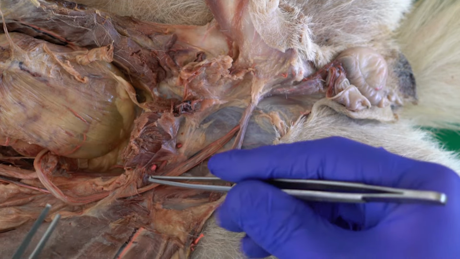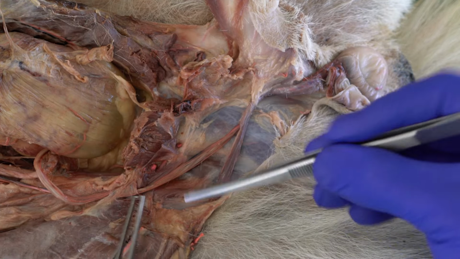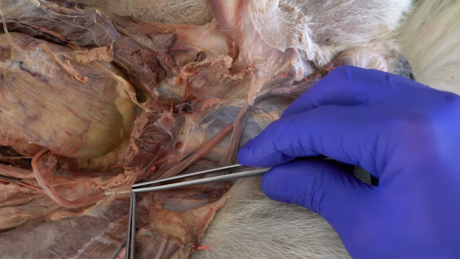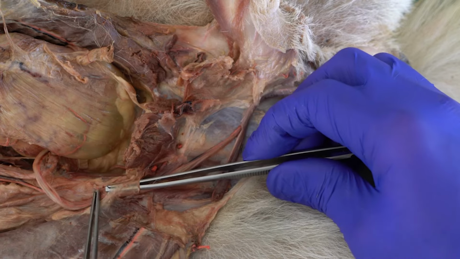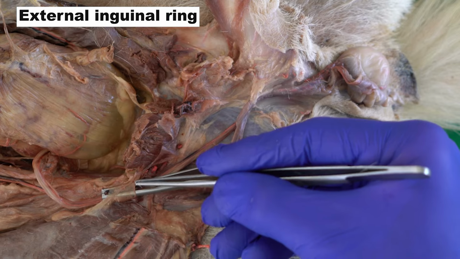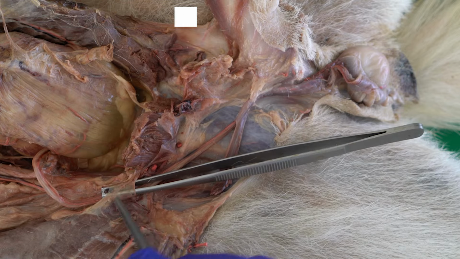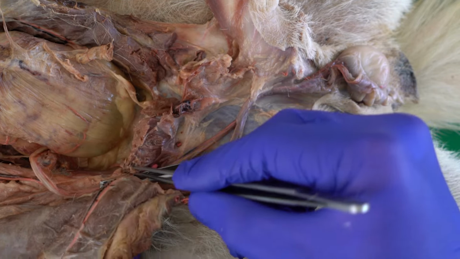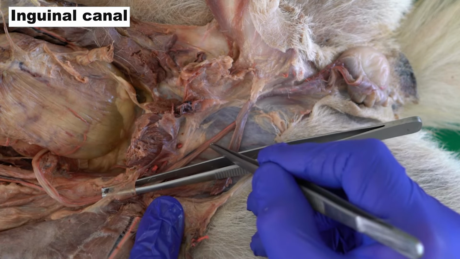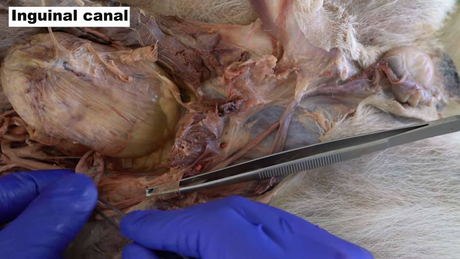They move here exactly at this level in the wall of the abdomen. We have these two openings. I will put something inside it like this, and you can see what I am talking about. From this side here we have the external inguinal ring. From this side here we have the internal inguinal ring. On the way, of course, I cut the muscles, guys. On the way we have the inguinal canal, where the vas deferens plus the testicular artery and vein move through.